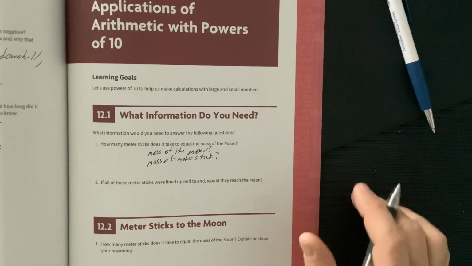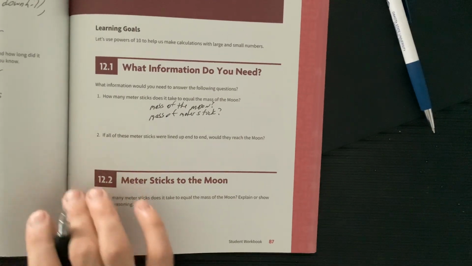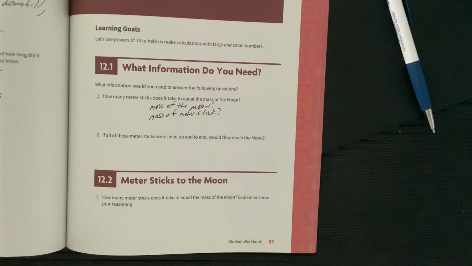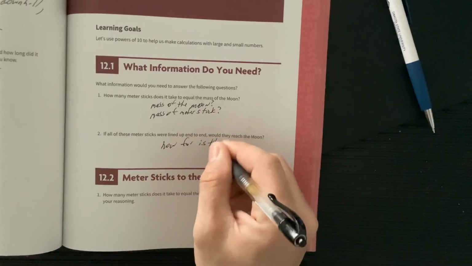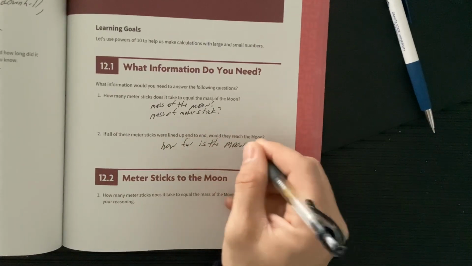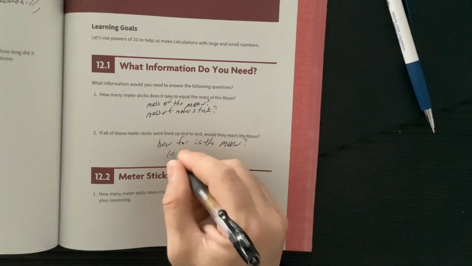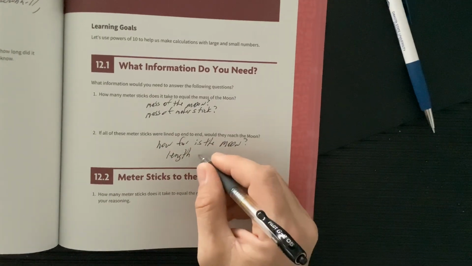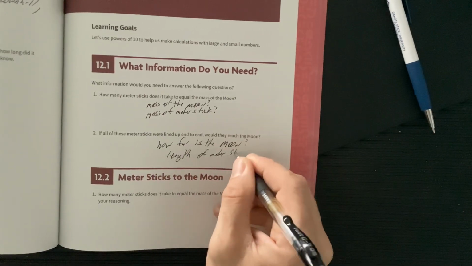Okay, if all these meter sticks were lined up, so if we had a pile of meter sticks, how long until they reach the moon? What are some things we need to figure out there? How far the moon is first. How far the moon is? Yeah, I guess length of meter stick, which maybe you should be able to figure that one out. Like a meter.